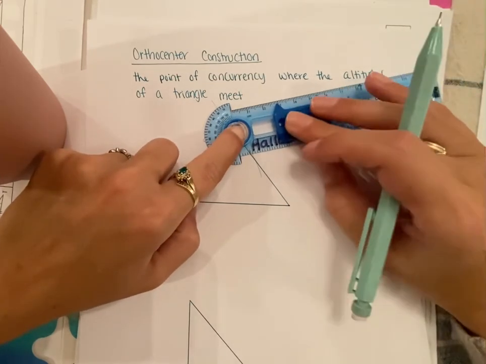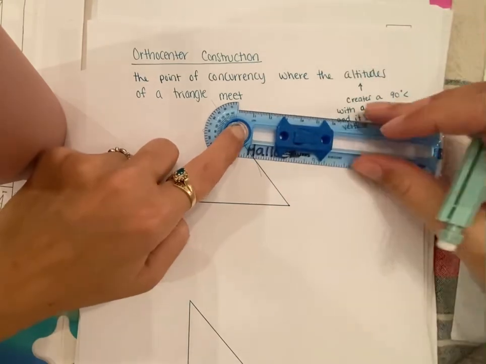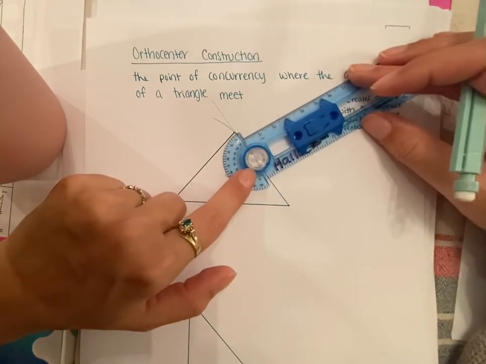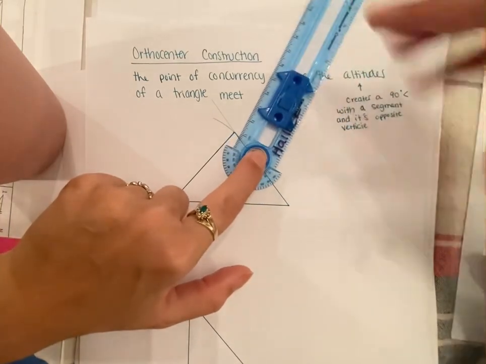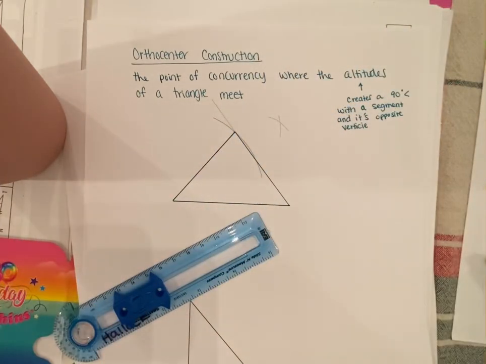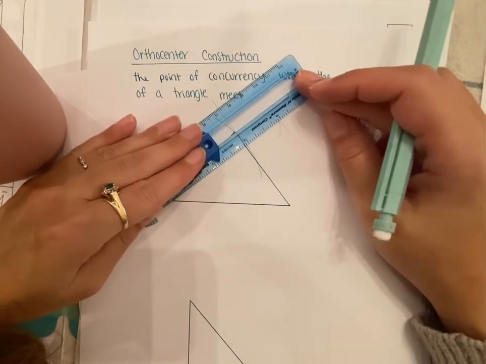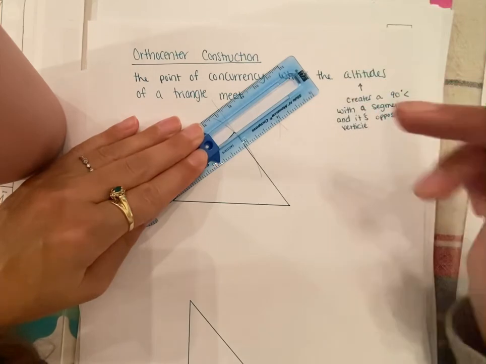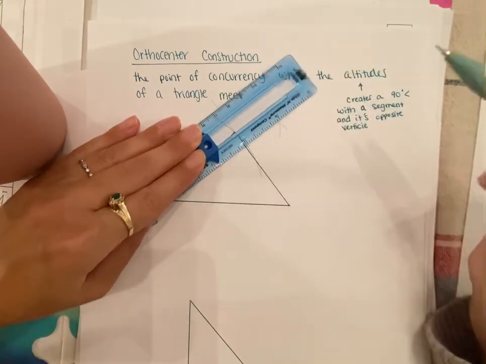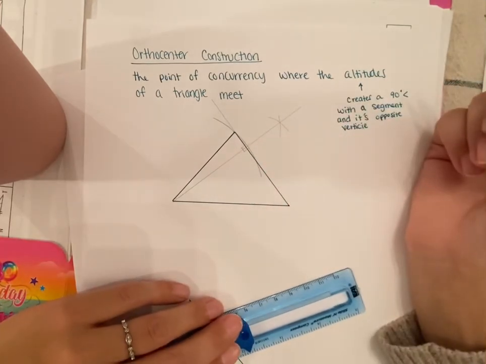And I'm going to make an arc on the outside. I'm going to move my needle to the opposite intersection and make an arc on the outside. What this is doing is not creating a perpendicular bisector of a segment, but it's creating an altitude. An altitude is a 90-degree angle. It's basically the height of the triangle. So this is creating a 90-degree angle. So there's my 2 little 90-degree boxes.